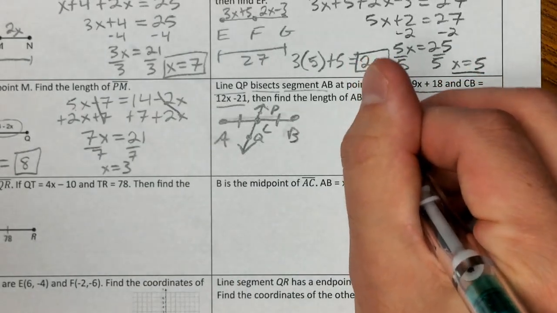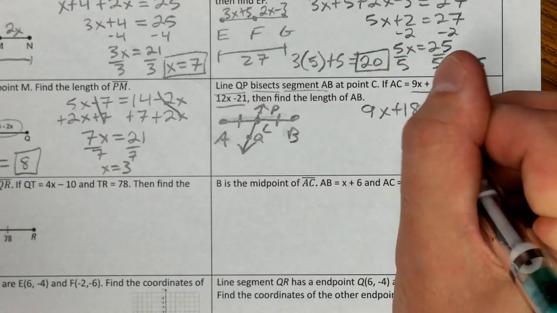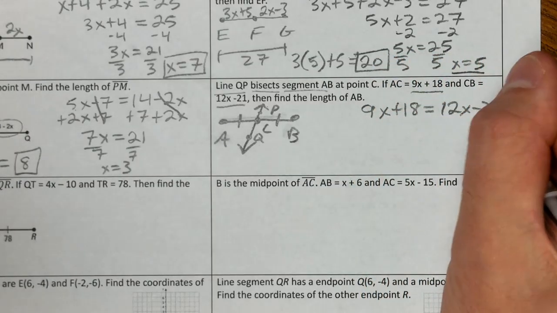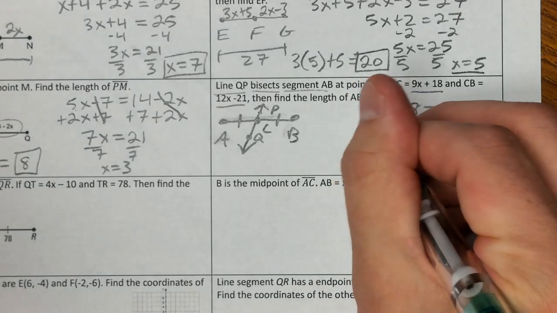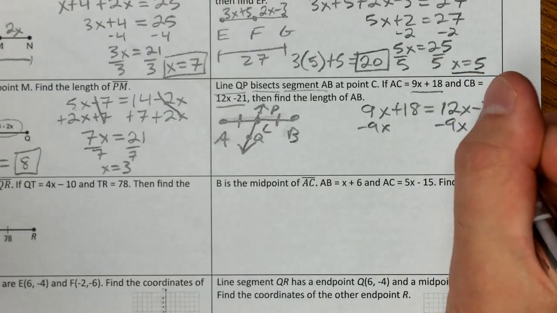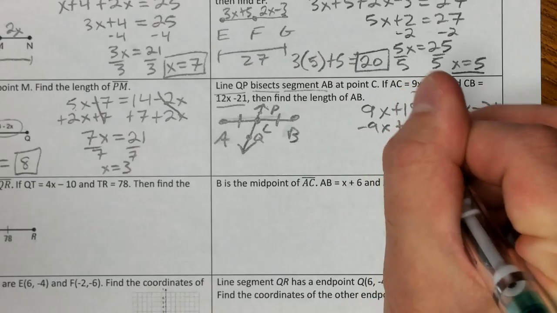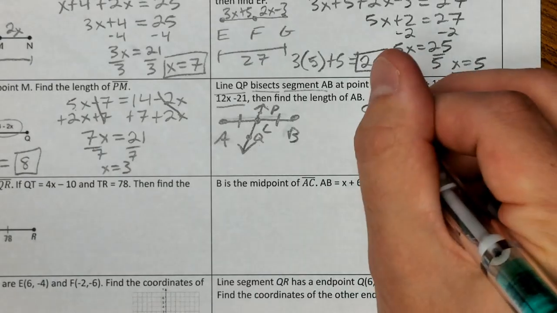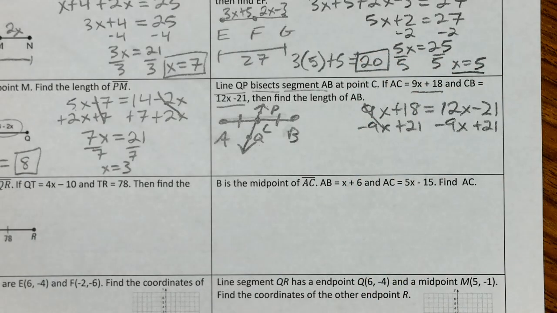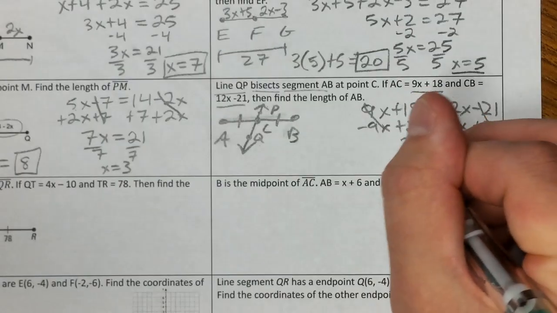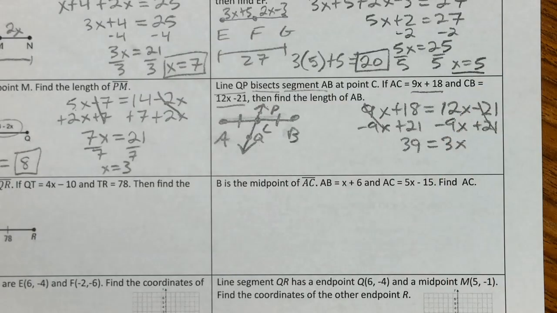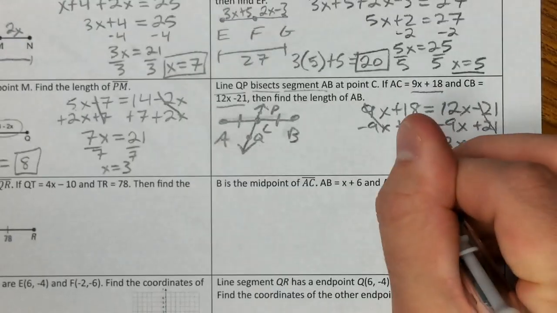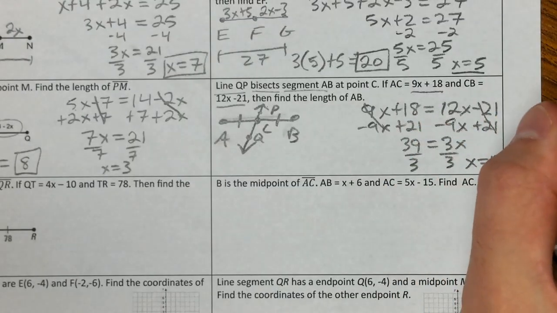So I'm going to do 9x plus 18 equal to 12x minus 21. And here I'm going to do two steps in one again. I'm going to subtract 9x from both sides, and I can add the 21 to the other side. Therefore my 9x cancels out, and my negative 21 cancels out. 18 plus 21 is going to get me 39, and then 12x minus 9x is going to get me 3x, and then I just divide by 3 on both sides to give me x is equal to 13.